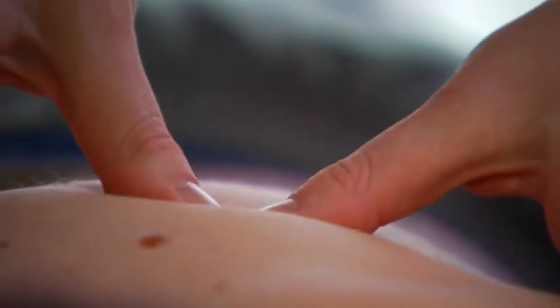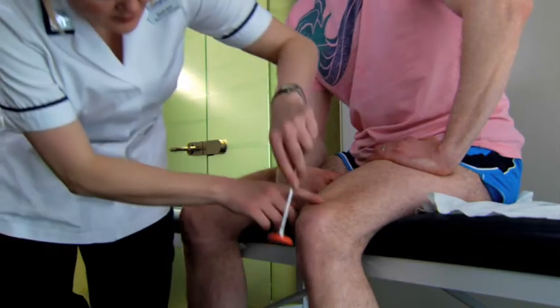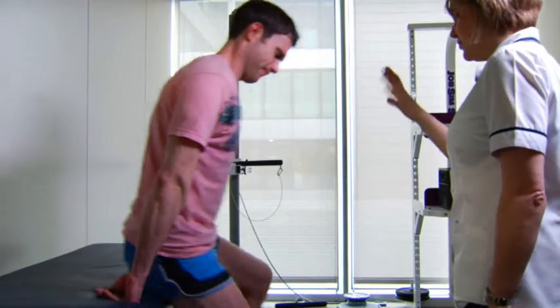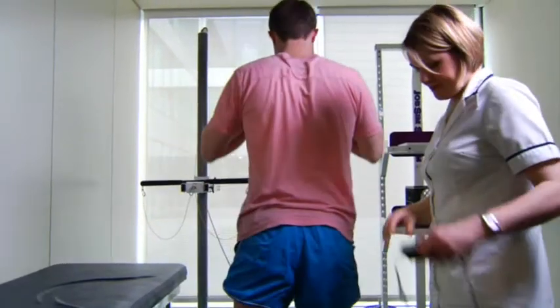Once I know what the underlying pathology is and the job that I'm assessing them for, I'll then select the appropriate tools in order to assess their function. The first thing I'll look at is range of motion, and I've got inclinometers to help me do this.